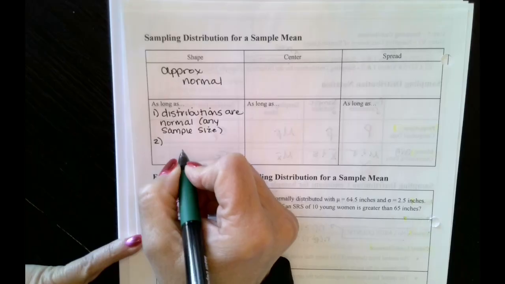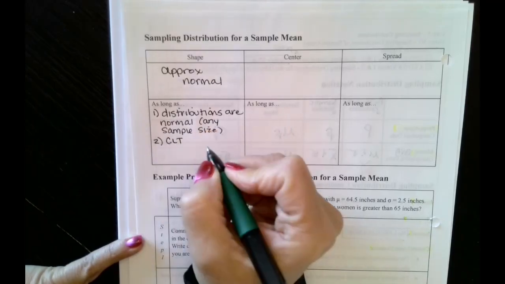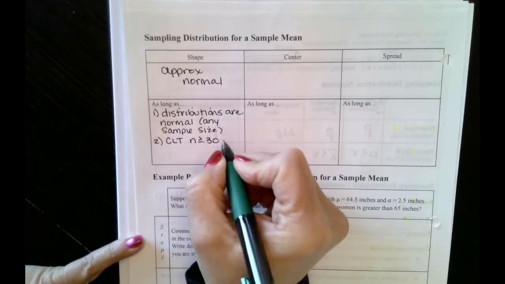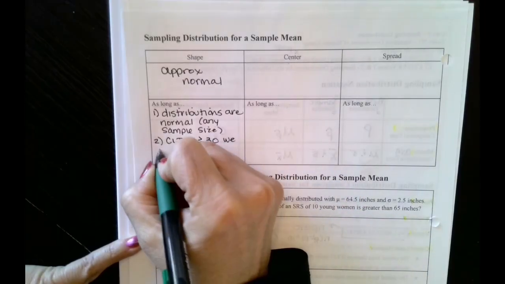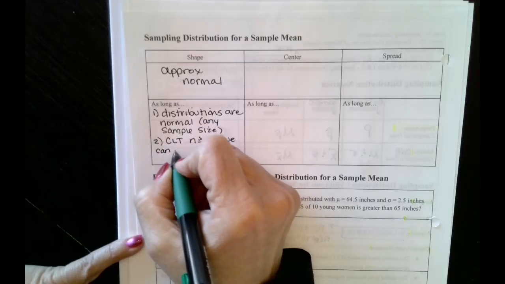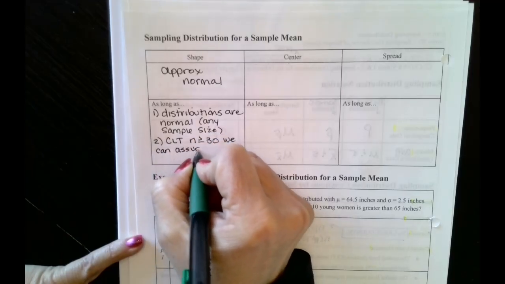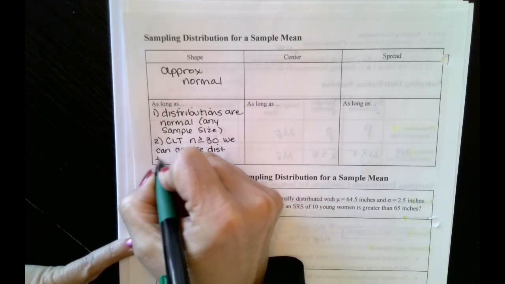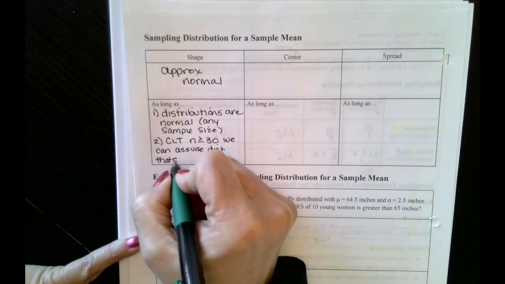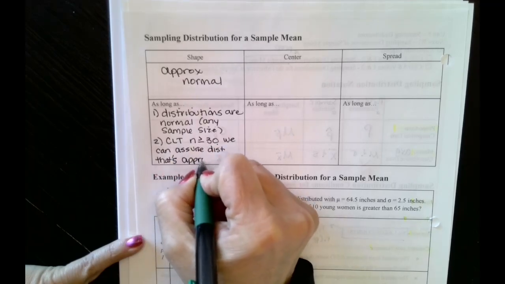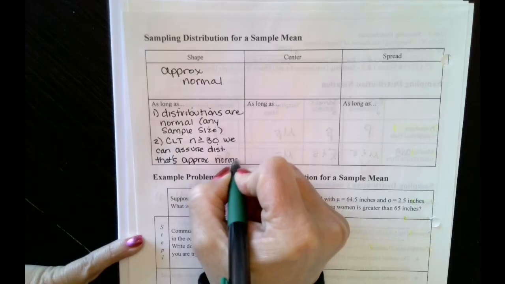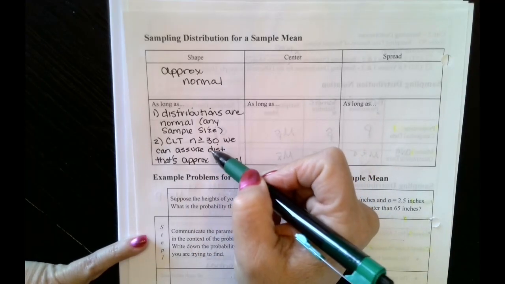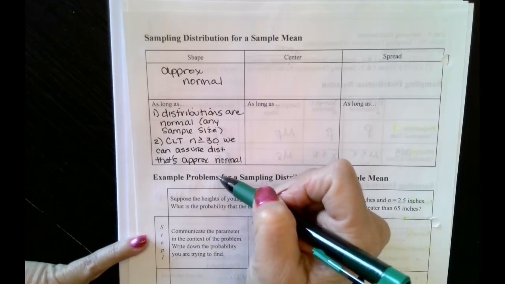Now, if we don't know anything about the distributions, then by CLT, our central limit theorem, we know that if our sample size is greater than 30, we can assume a distribution that's approximately normal. So two conditions. If the distributions are normal, then we can say it's normal. If by the central limit theorem our sample size is greater than 30, we can assume that the distribution is normal.